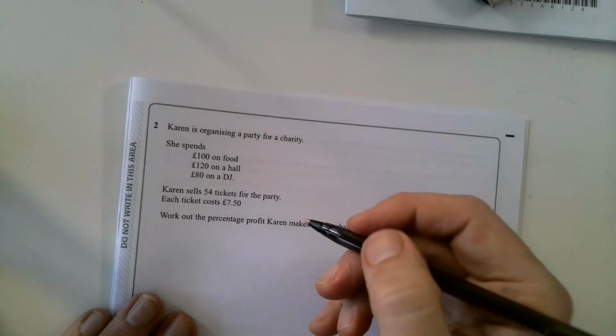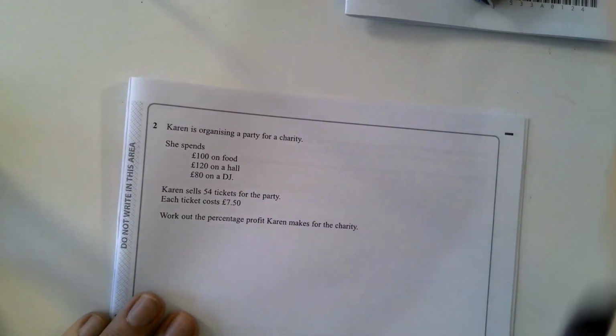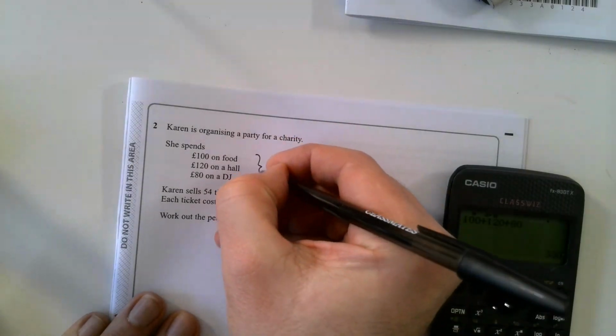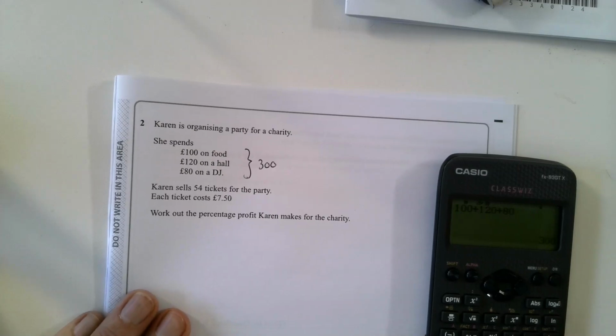This one, Karen's organising a party for charity. She spends this much, so I'm going to just do that on my calculator because I'd hate to make a silly mistake by doing this. 100 plus 120 plus 80, that gives me a total of £300. So Karen has spent £300.